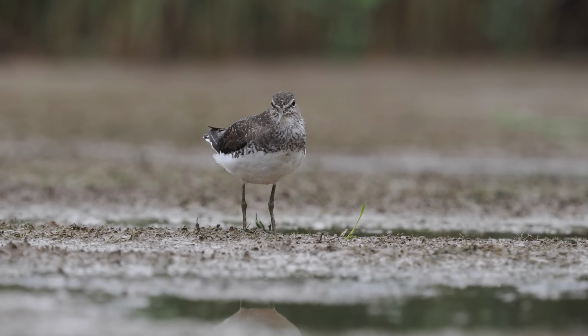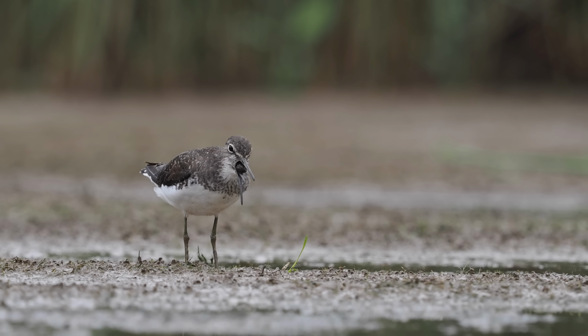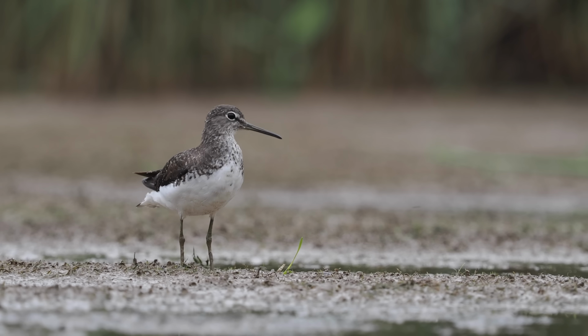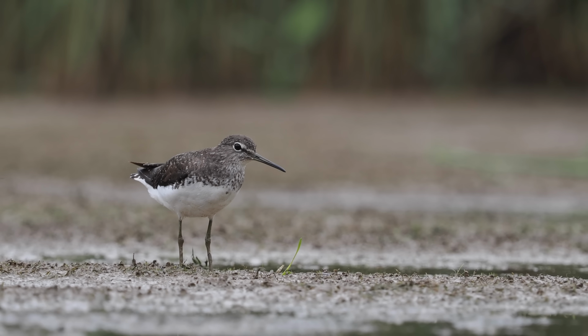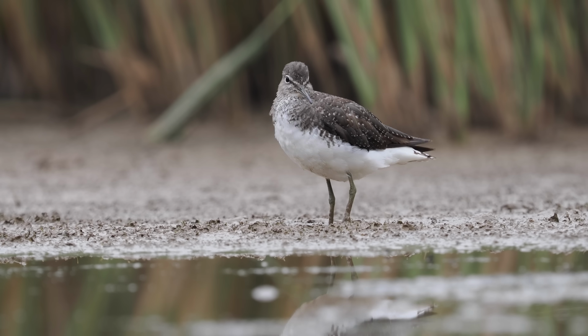If you see a wader species yawning like this, it's about to eject a pellet. There it goes. There were other green sandpipers around, so they were calling at each other.